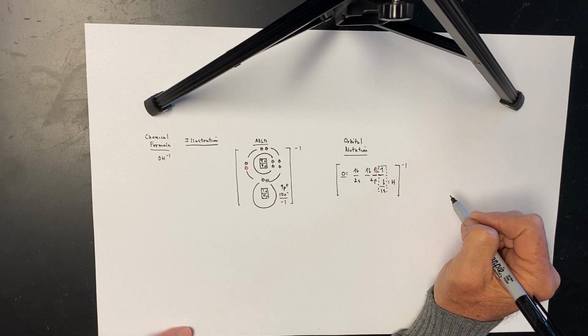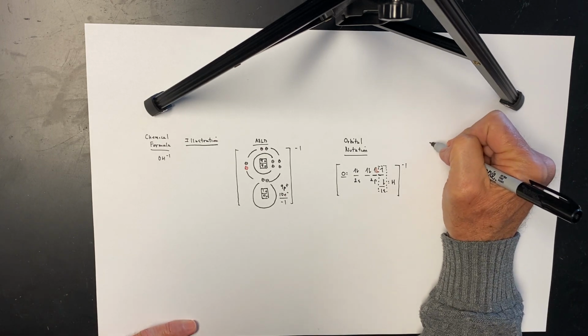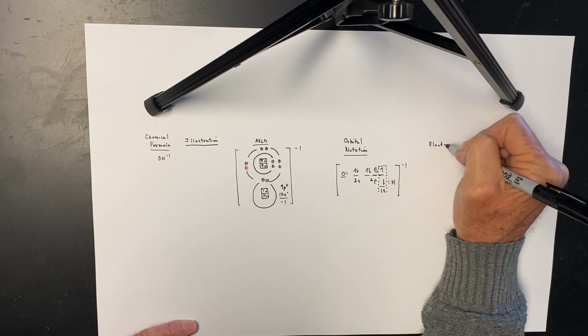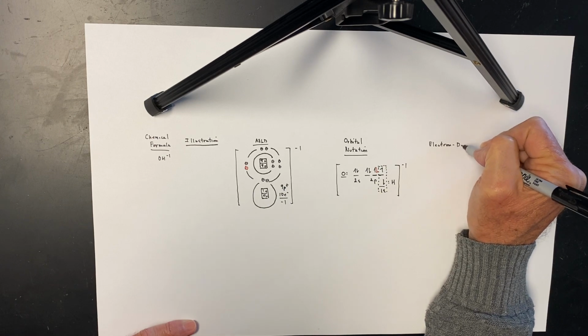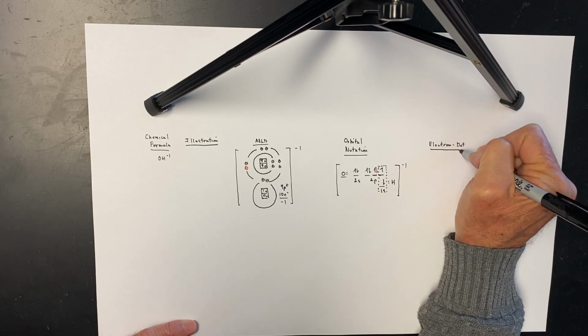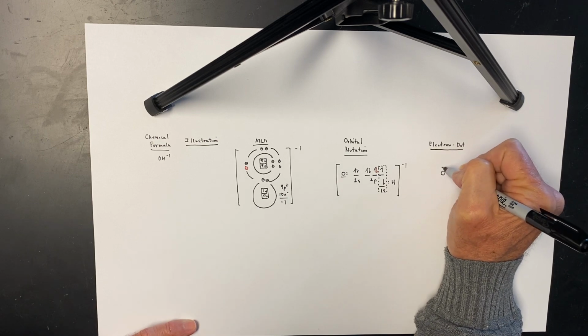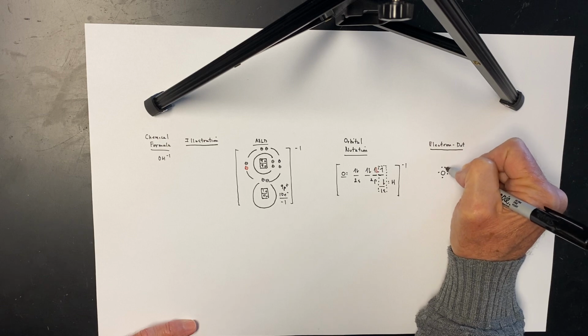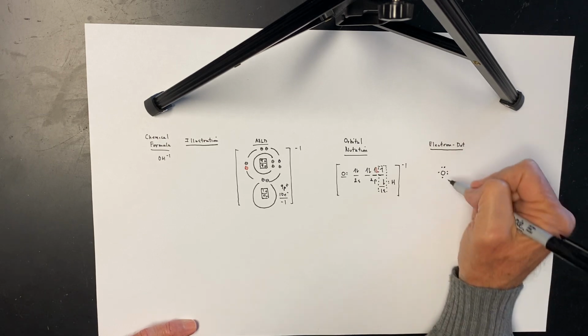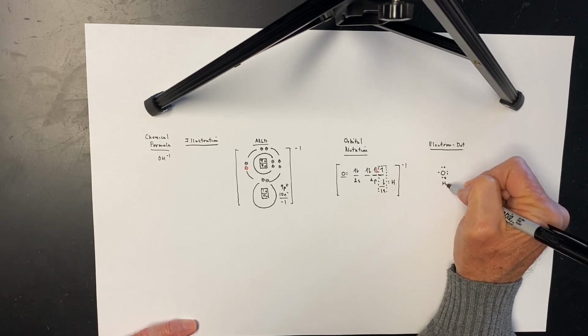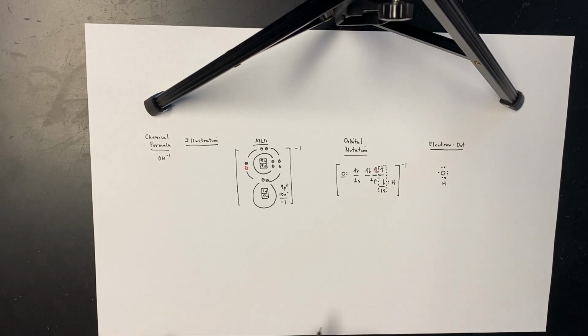So once we do the orbital notation diagram, we do the electron dot diagram, and we're going to keep on keeping on with that theme because we've got oxygen with its 6 valence electrons, correct? And we've got a hydrogen that comes in here and bonds with its valence electron.